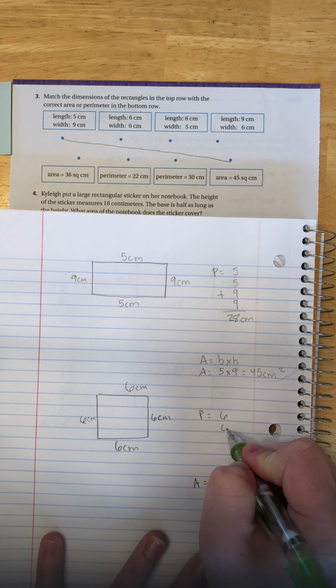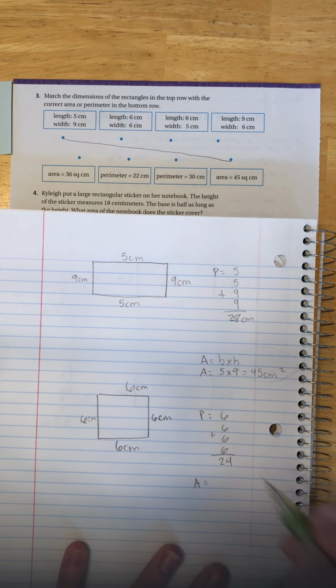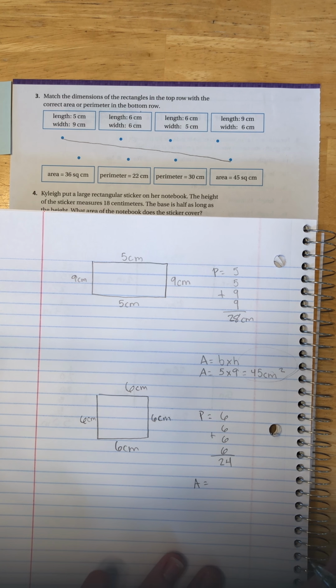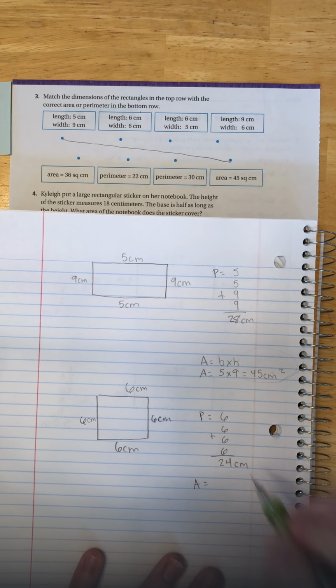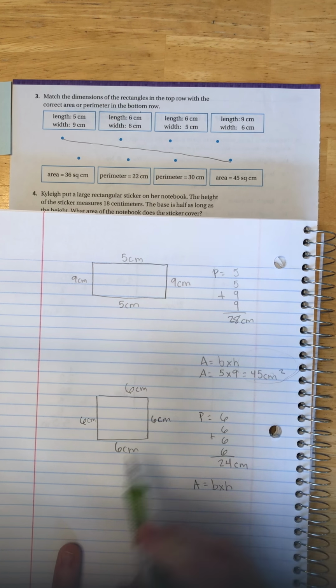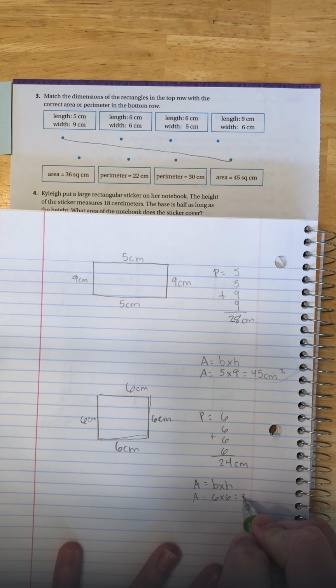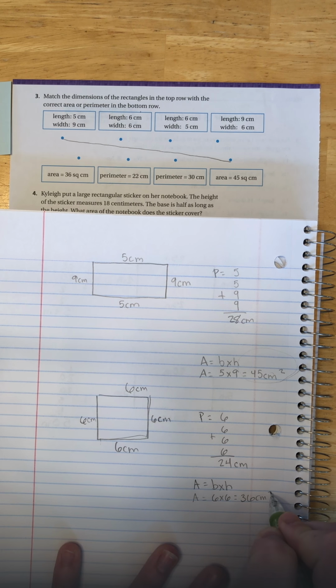So 6 plus 6 plus 6 plus 6. That is also 6 times 4, which is 24 centimeters. Area is base times height. Base times height. 6 times 6 equals 36.